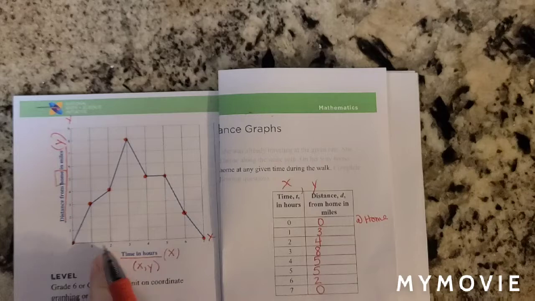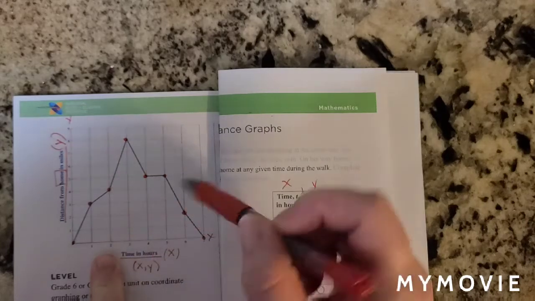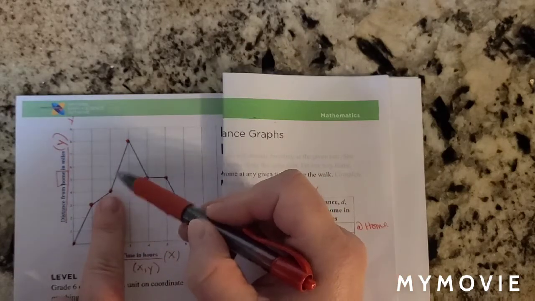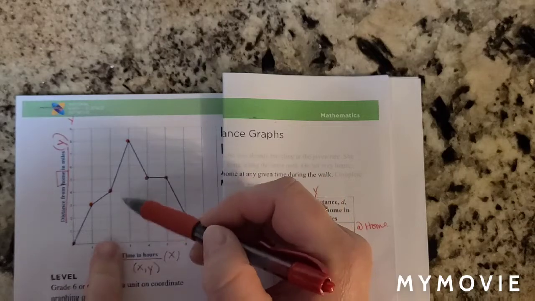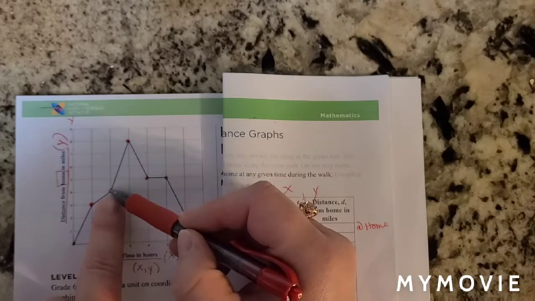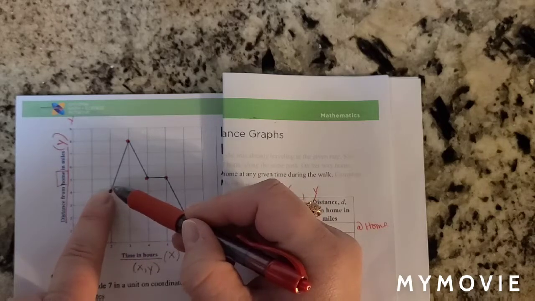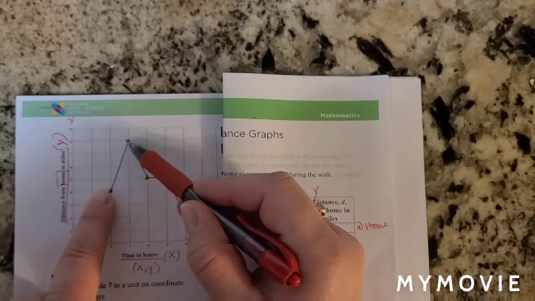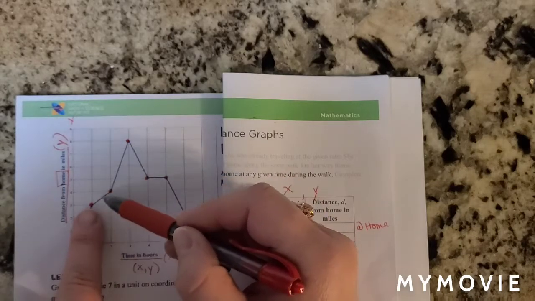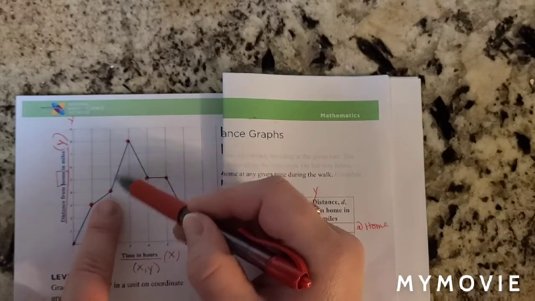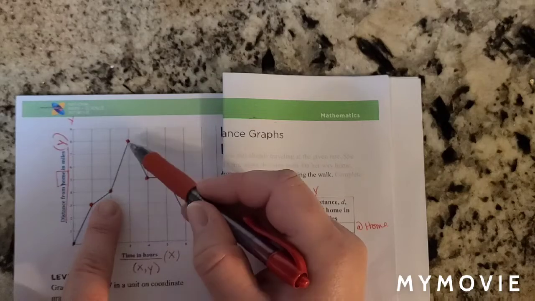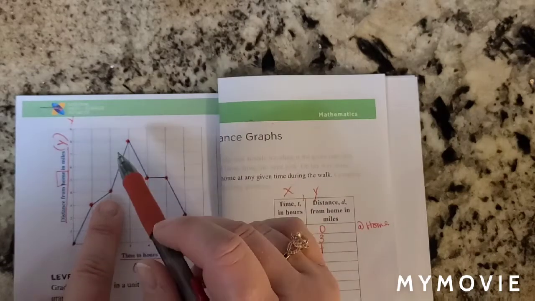So she really went 4 miles here. How did I know she had gone 4 miles? At 2 hours she was 4 miles from home, and in just 1 hour, she went 1, 2, 3, 4 more miles. So she was walking really slow from here, but she went really fast from here to here because she got 4 miles in just 1 hour.